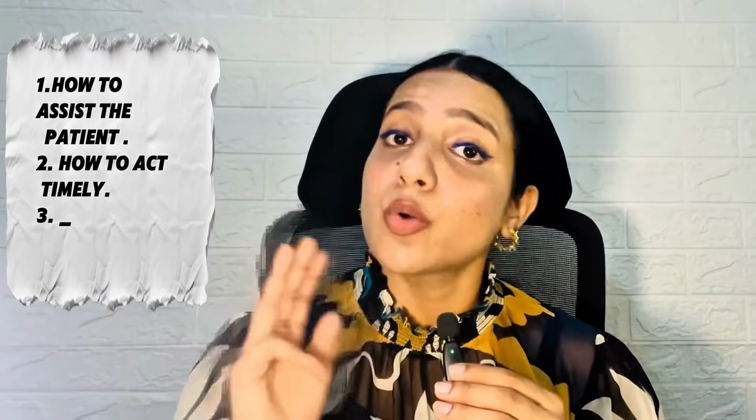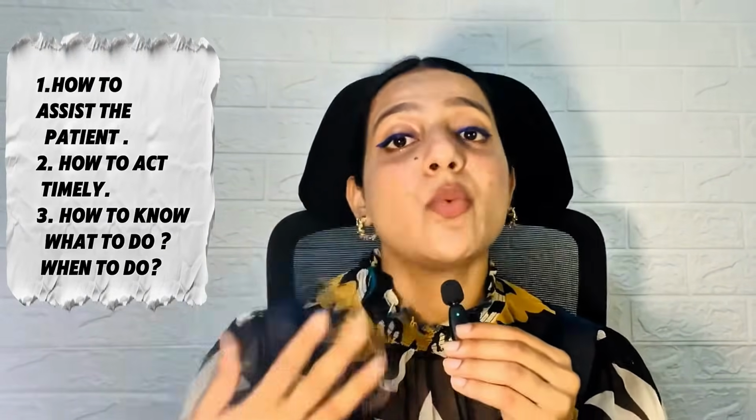Okay, so with that you can actually see how effective it is and how you can save the patient from undergoing any invasive procedures, if you know as a physiotherapist how to assess the patient, how to act timely, and what and when to do to patients. You can actually make a difference in the ICU, and you will be appreciated in the multidisciplinary team. You will be appreciated as a physiotherapist.